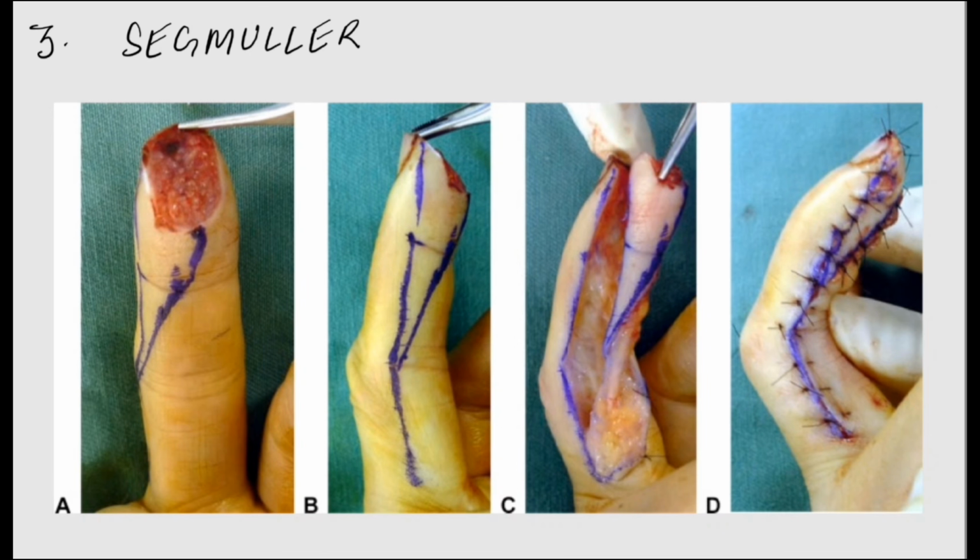Here, instead of just raising V as in Kutler, we completely islandize this flap and do the neurovascular dissection and then advance the tissue. The advantage of complete islandization of the flap is that it leads to greater mobility and the flap easily reaches the center.